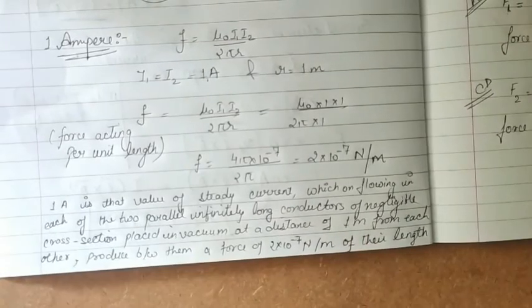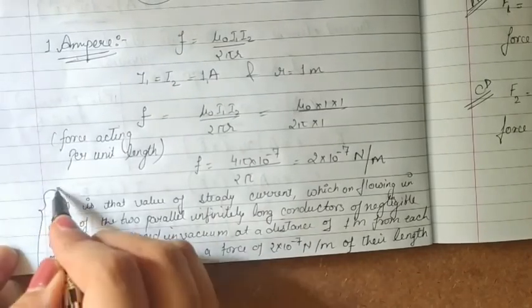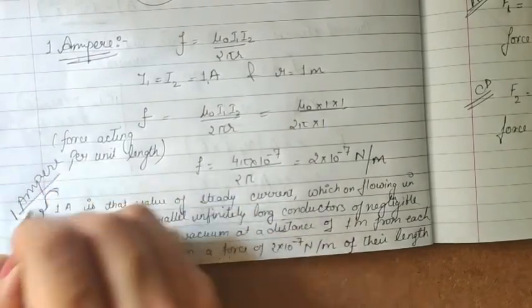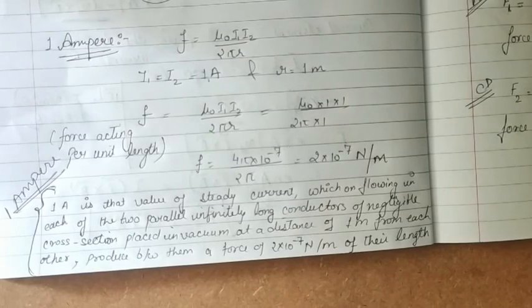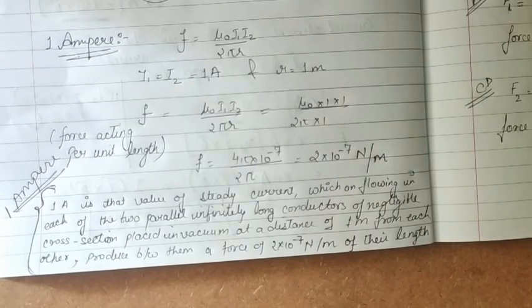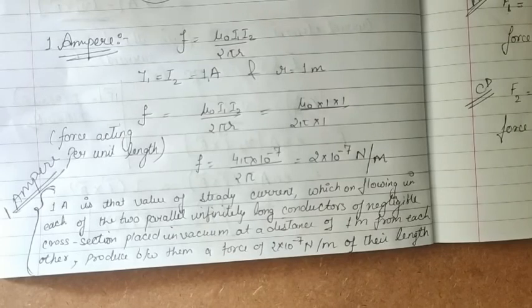So this is actually the force acting per unit length, and its value must be 2 into 10 to the power minus 7 Newton per meter in all these considerations. Then the current flowing in the two conductors is called 1 ampere. Now this is important. You must know how to define 1 ampere by using this formula. So 1 ampere is that value of current flowing in each of the two parallel infinitely long conductors of negligible cross section when placed in vacuum at a distance of 1 meter from each other, produce between them a force of 2 into 10 to the power minus 7 Newton per meter of their length.